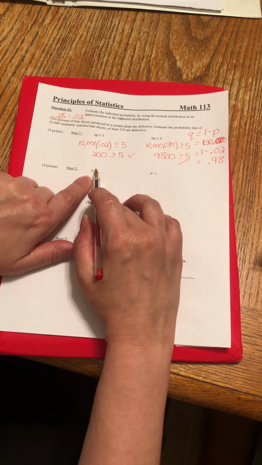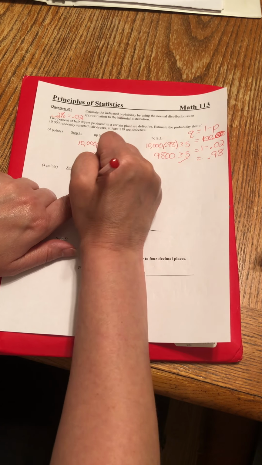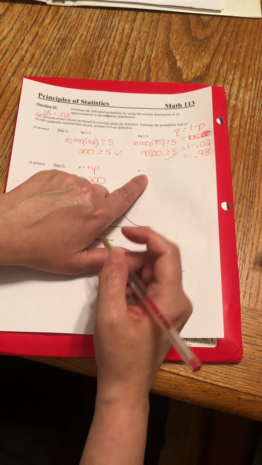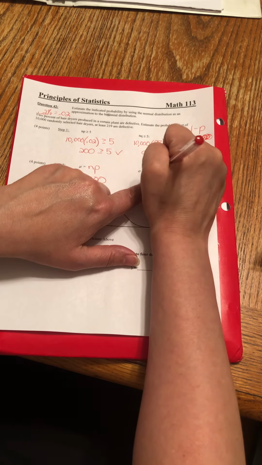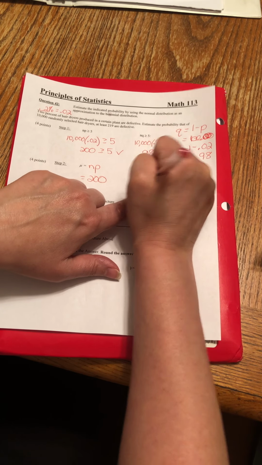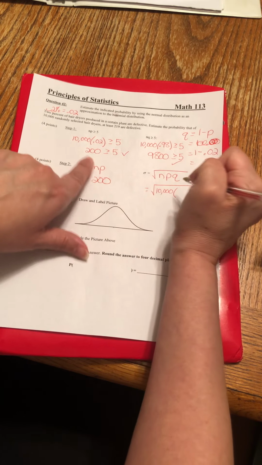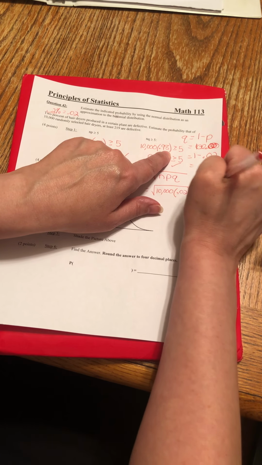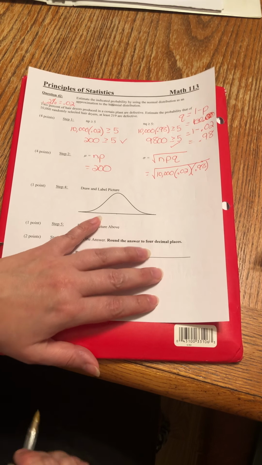If you can do the problem, we learned in 5.5 that the mean is equal to NP from above, which is equal to 200. We learned last chapter and in 5.5 that the standard deviation is equal to the square root of NPQ. So that's the square root of 10,000 times 0.02 times 0.98. And I'm going to leave it just like that. Now I'm ready to draw and label my picture.